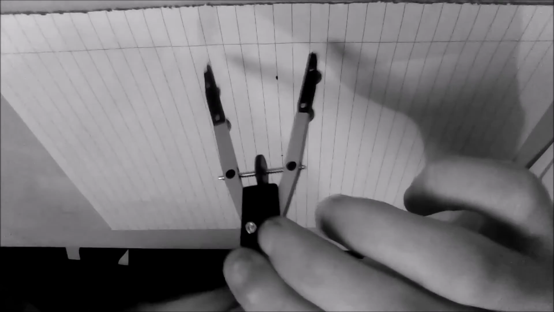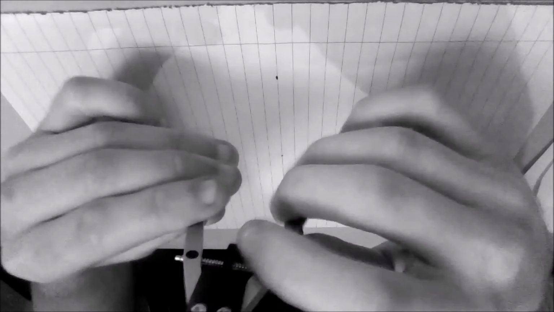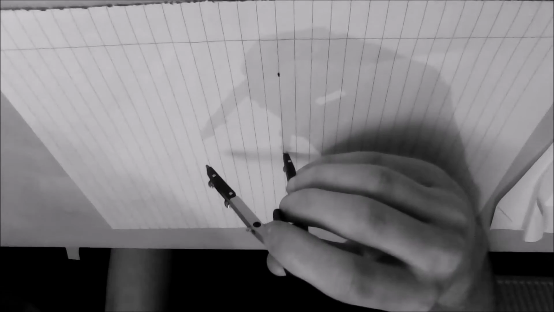What you want to do is take your compass. I find these ones work best, the ones where you can set the distance in them, just because they don't move, which is ideal. You place it on the centre dot and just draw a circle around that point.